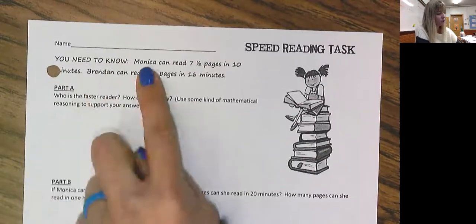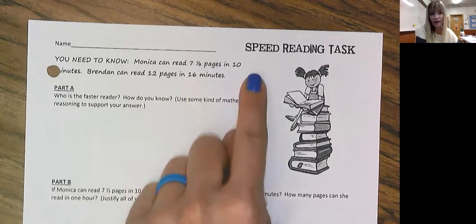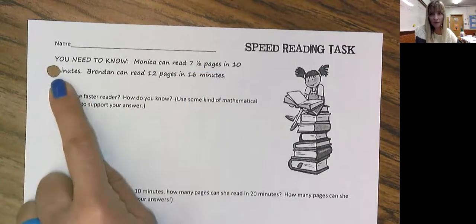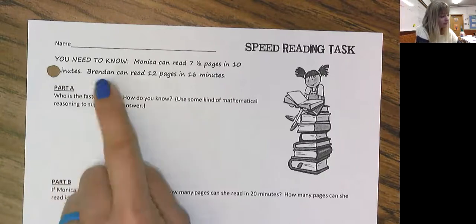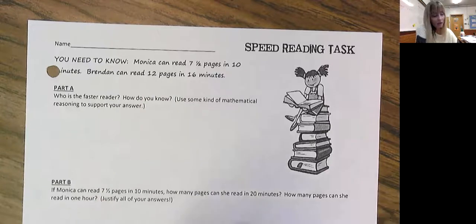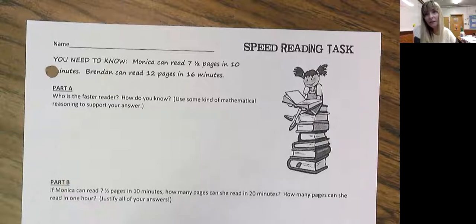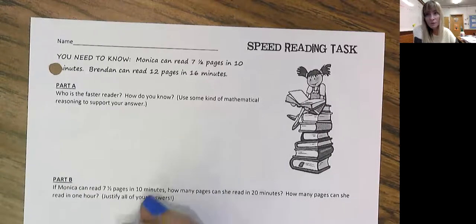You need to know Monica can read 7.5 pages in 10 minutes. The M got cut off there, but that's minutes. Brendan can read 12 pages in 16 minutes. Here's the part I want you to focus on first. Who is the faster reader and how do you know?